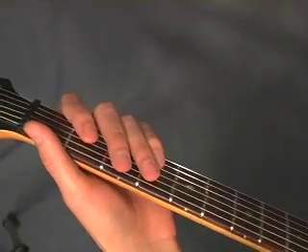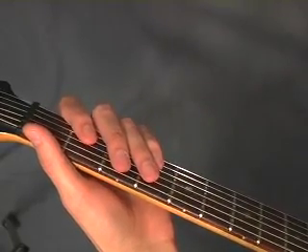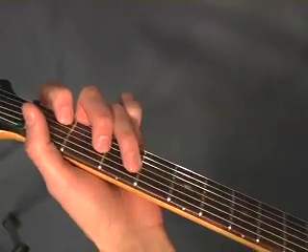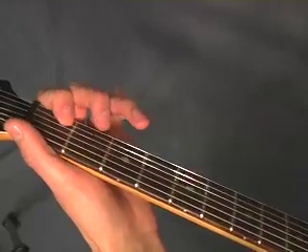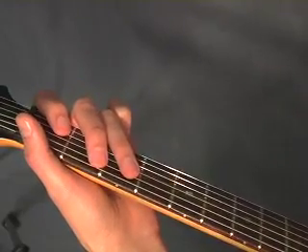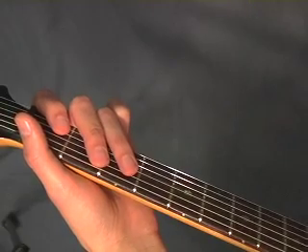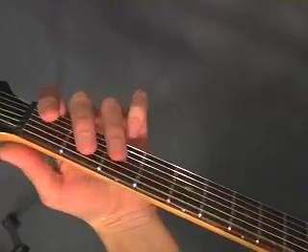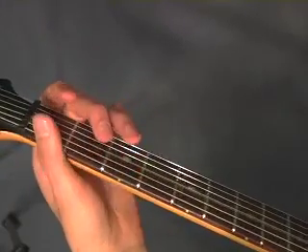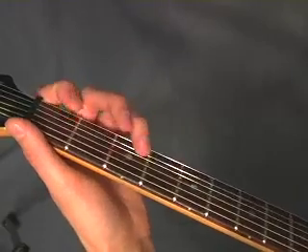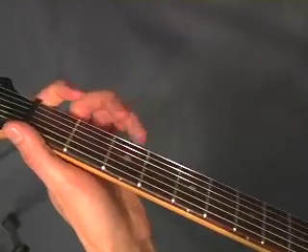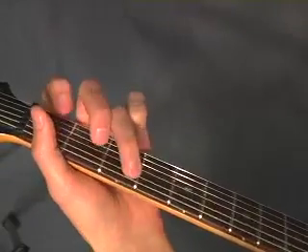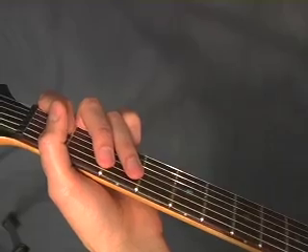This is La Bamba. This is based on the Los Lobos version, and I'm in the key of C, the C major scale. There's a C chord, and there's a C major scale. I'm in the position of what I teach in Fretboard Theory as major scale pattern 3. Happens to be in the open position here. So you might want to review that pattern.